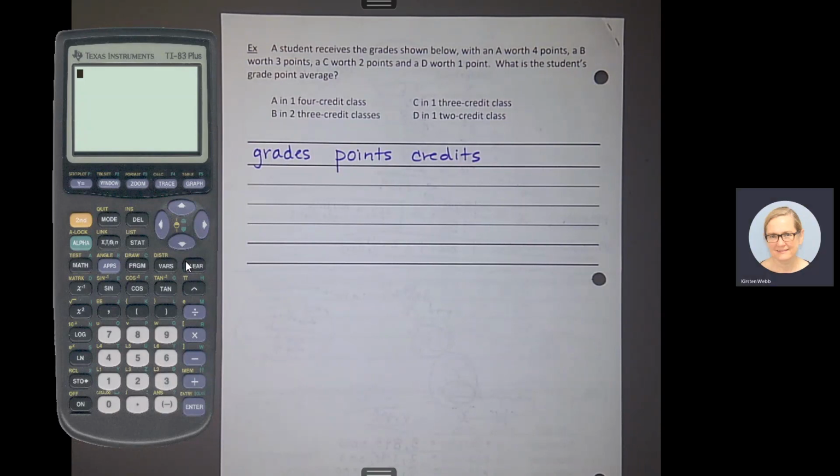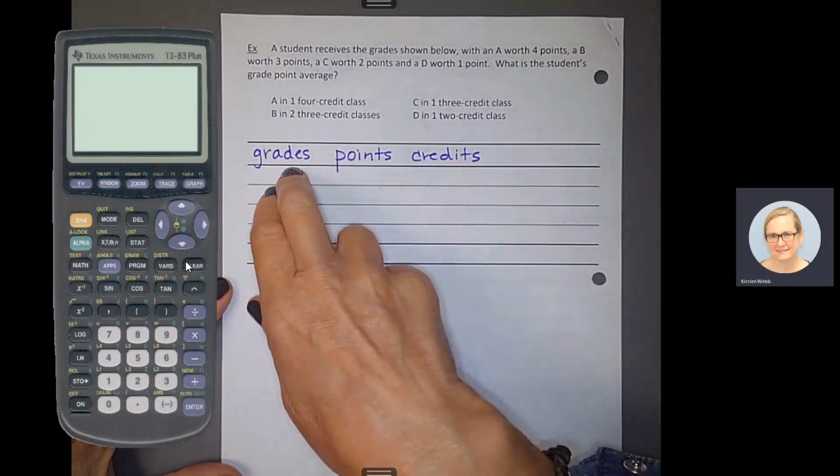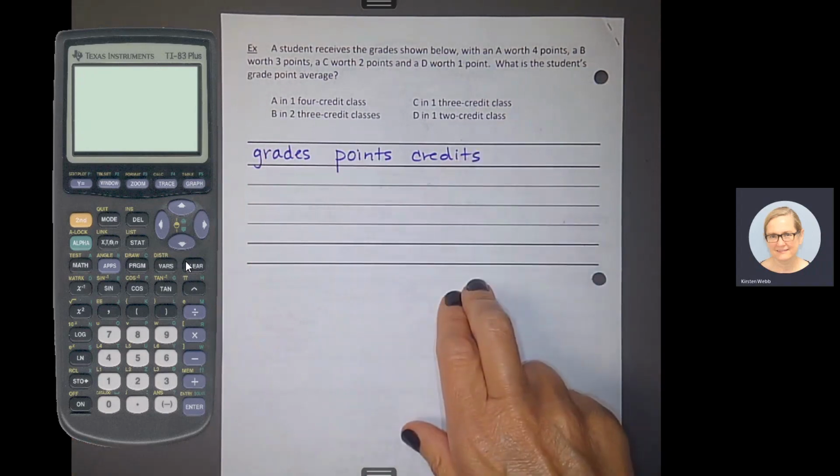I'm noticing they talk some about the grades the student has received, and they talk some about the points that the different grades are worth, and the number of credits the different classes are worth. So as I get organized, I'm thinking there's going to be grades and points and credits.